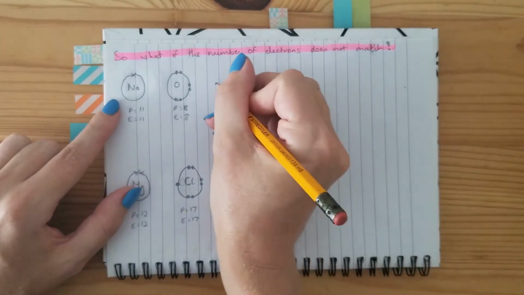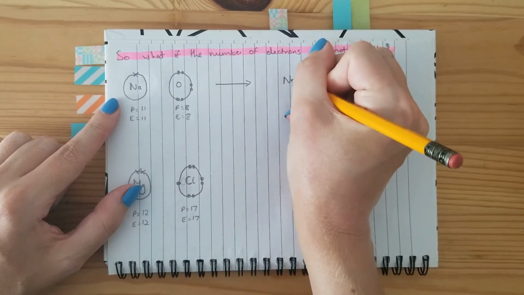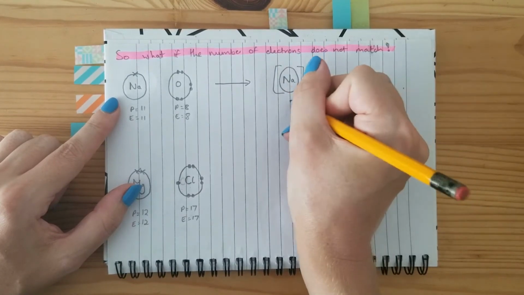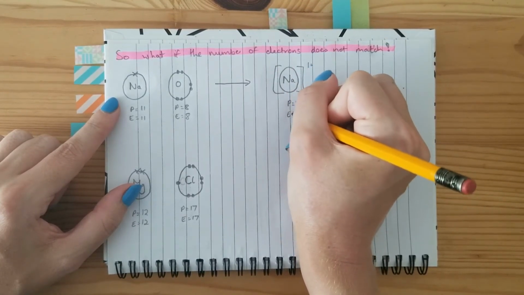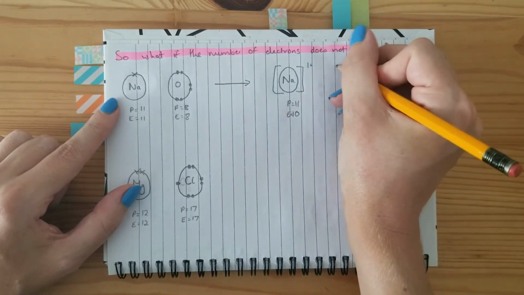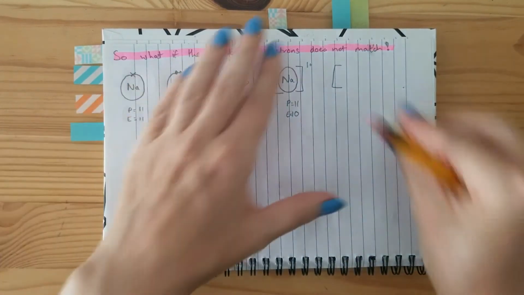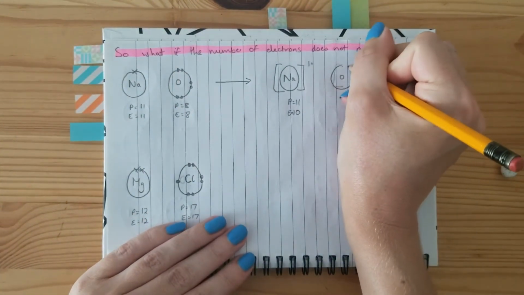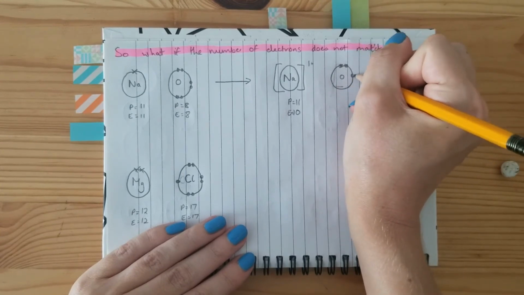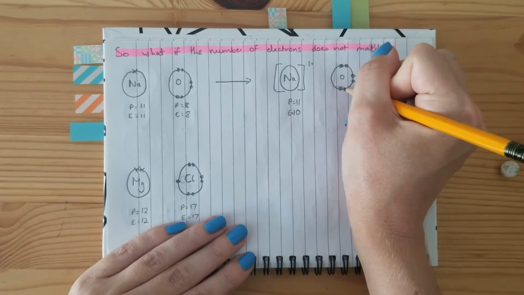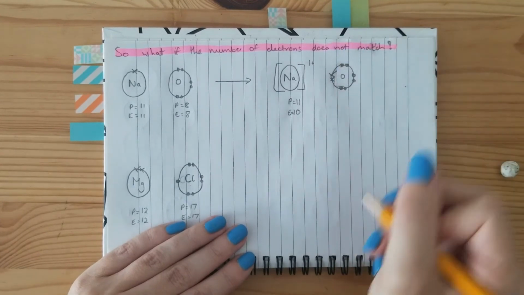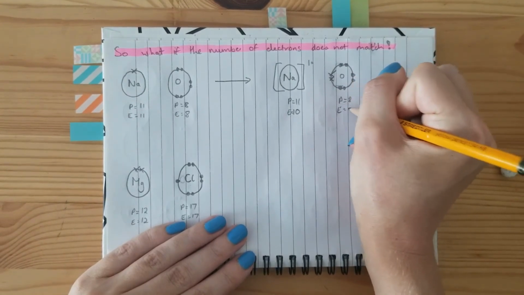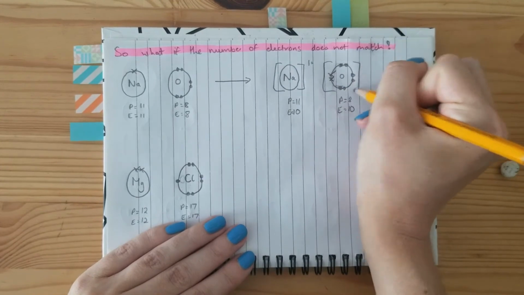So if we remember, our sodium we know is going to lose 1 electron, so our sodium is going to become a 1 plus ion, because it will have 11 protons but only 10 electrons. And our oxygen is going to have its 8 electrons on the outside because it's got to have that full outer shell. It can't only have 1 electron on it, so it needs 2 to have come from a sodium. It's going to have 8 protons, 10 electrons, so it's going to have a 2 minus charge.